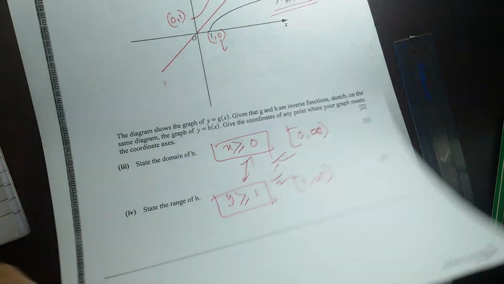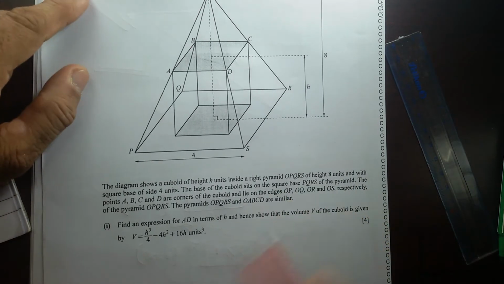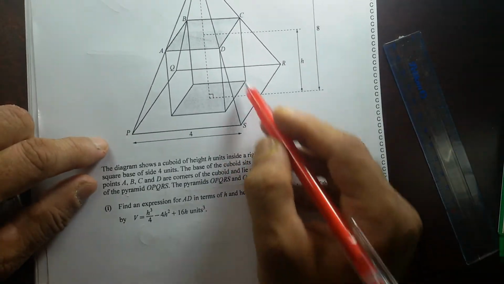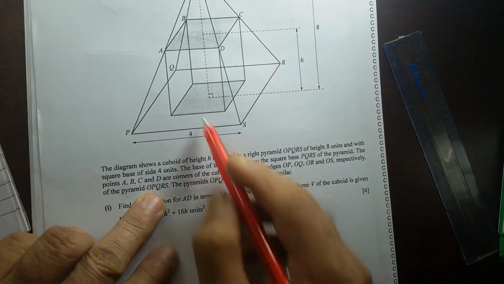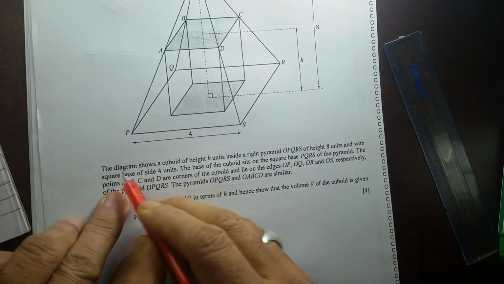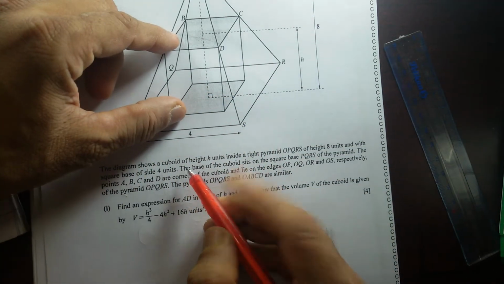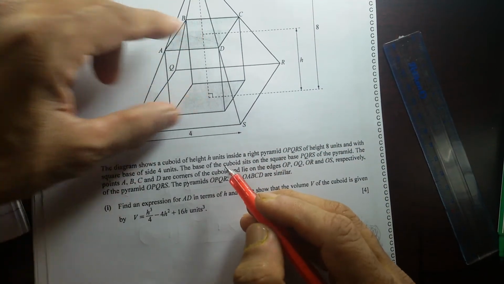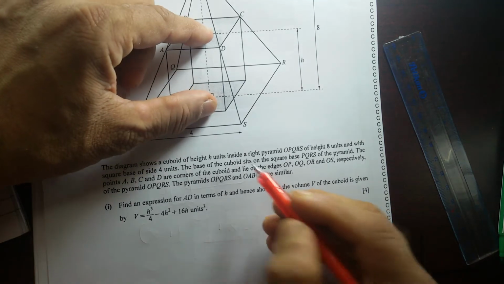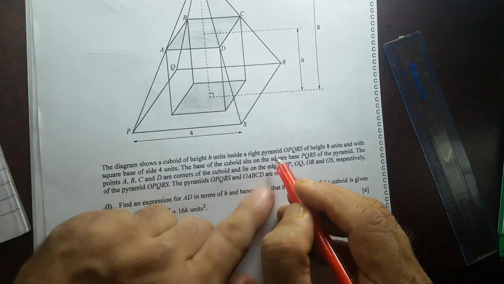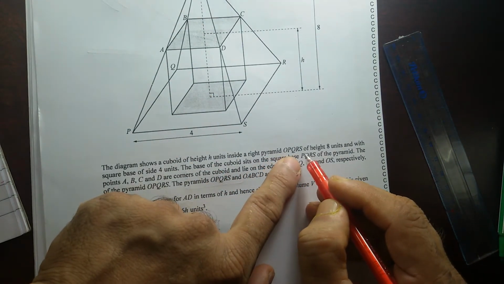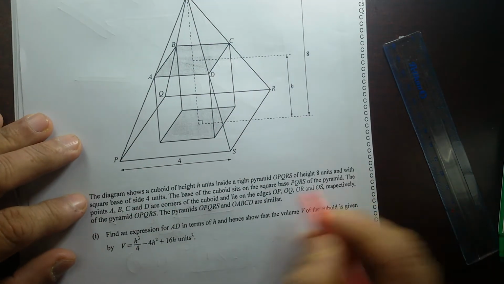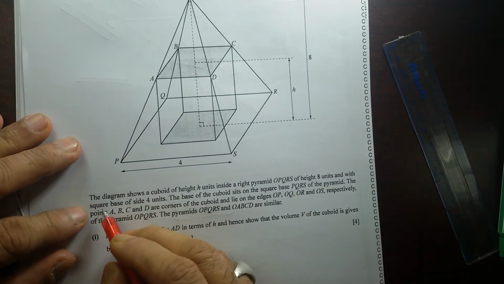We are going to the next question now. Question number 11. It has a right pyramid, not triangular base, a square base pyramid. The diagram shows a cuboid. This is a cuboid, not a cube, with height h. This is the height h of the cuboid, sitting inside the right pyramid OPQRS of height 8 units with a square base.